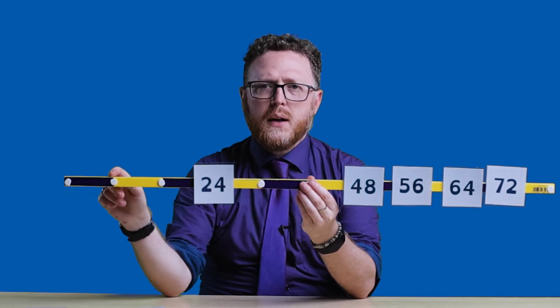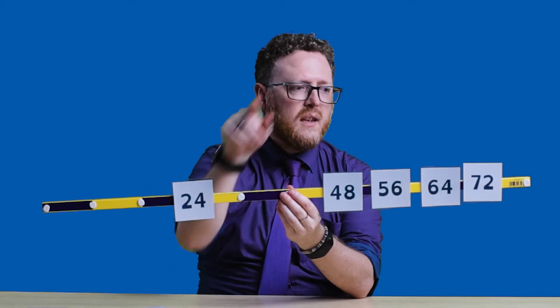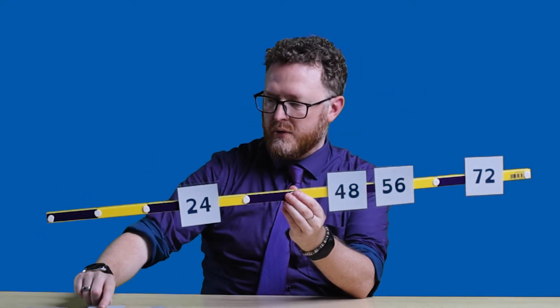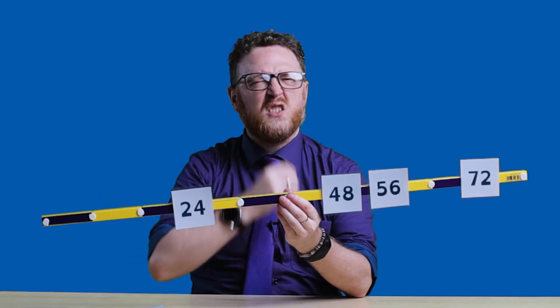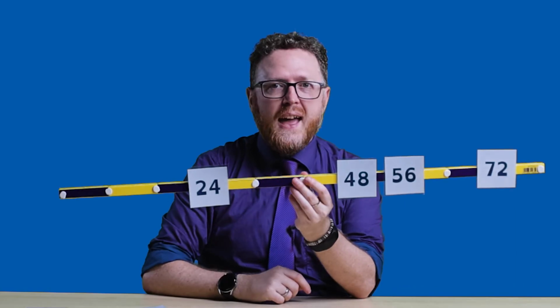What times table are we doing? Double it. Double it again. Double it one more time. Okay, goodbye 64. You're one of my favourite numbers. I do like 64, it's great, isn't it? Okay, let's count up and down in 8s again.